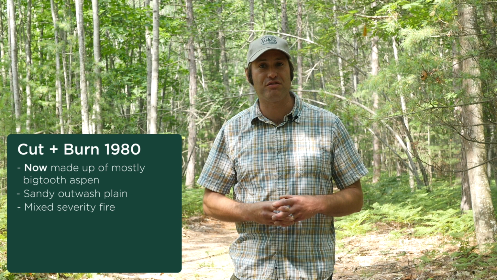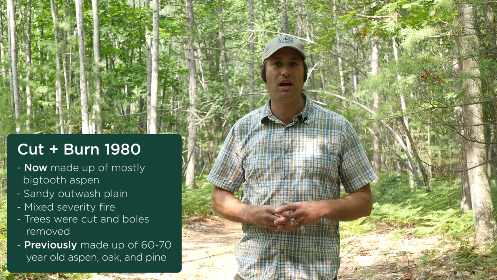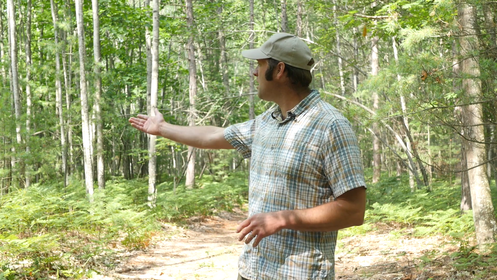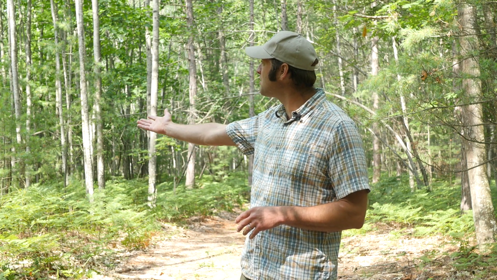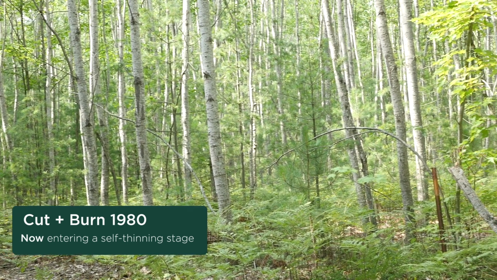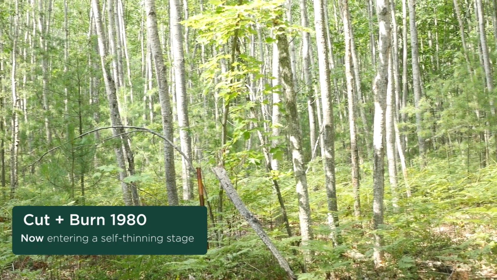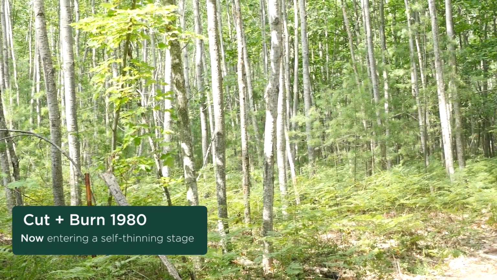It was a mixed severity fire in 1980 after the trees were cut and the boles removed of about 60, 70-year-old aspen, oak, pine, mixed hardwoods, dry site hardwoods. What you can see happening here in the 1980 burn plot right now is we're entering the self-thinning stage, 40 years or so, and these aspens are, some of them are winners, some of them are losers in the sense of stand structure. And we're starting to develop some element of vertical diversity in our stand structure.